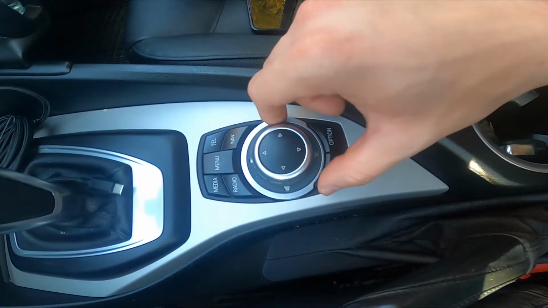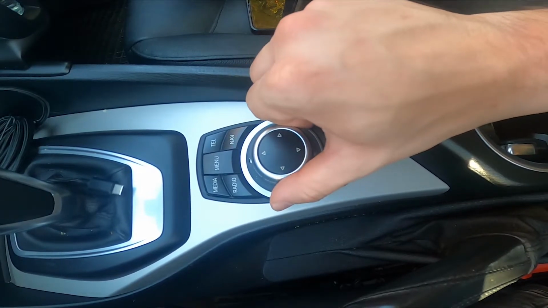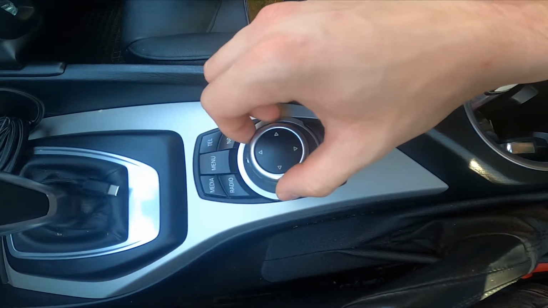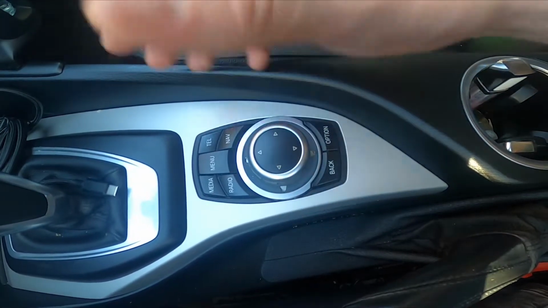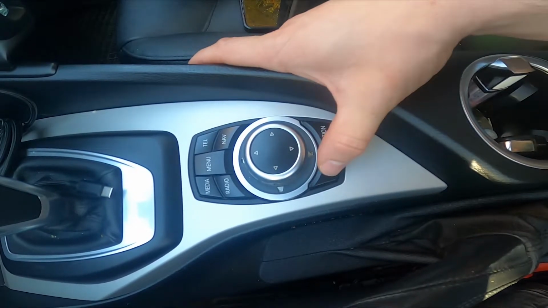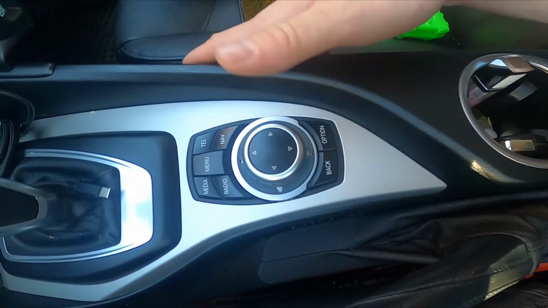Next, if you want to navigate through them, you can twist this knob, you can push it to change between menus and press to confirm your choice. Also, you can go back or to options.